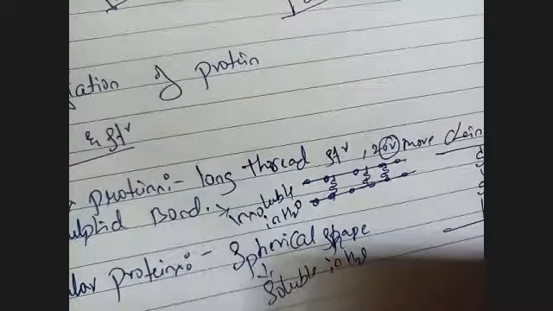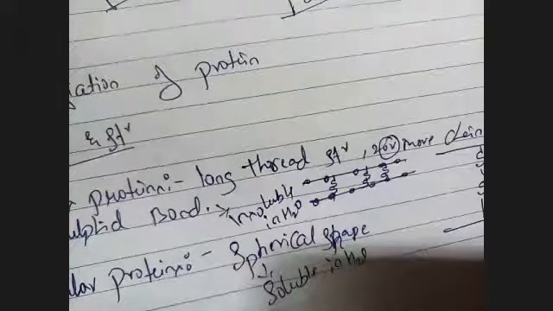For the fibrous protein, can you give an example? Can you try? Sujan's answer is almost nearby. Can you tell me, which is muscle fiber? Muscle fiber.